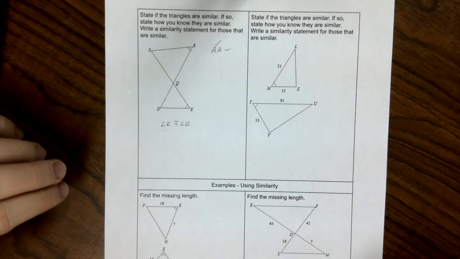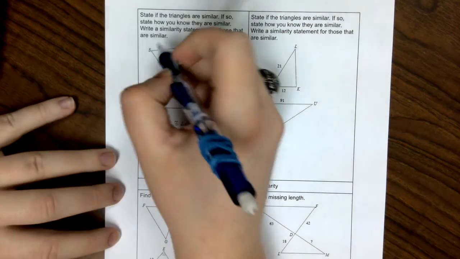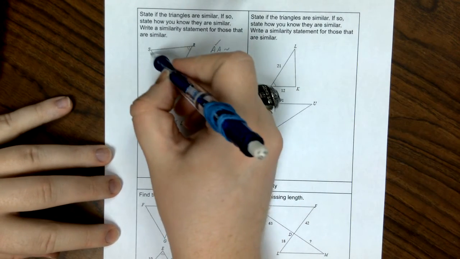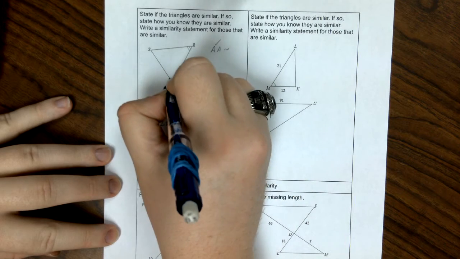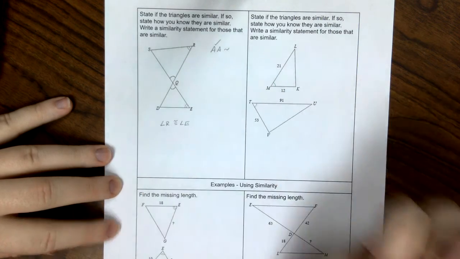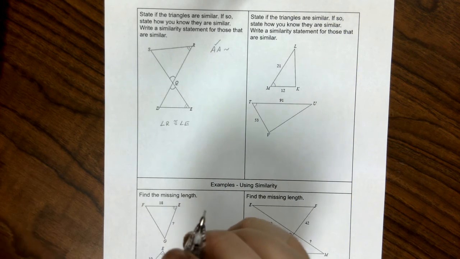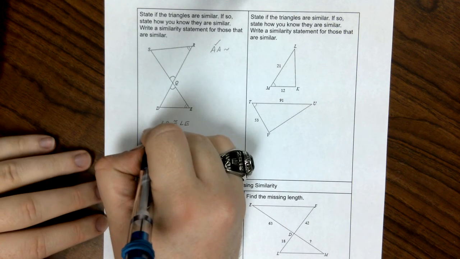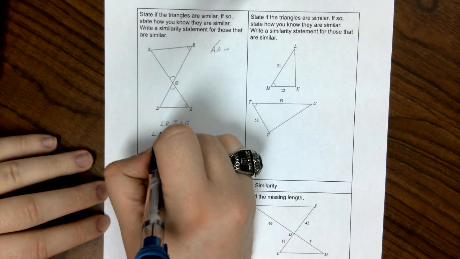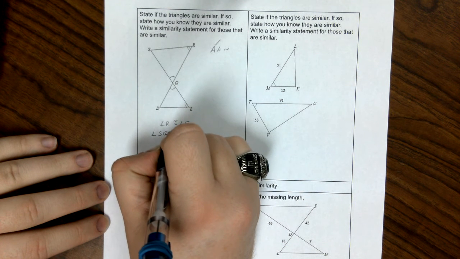Where's the second angle pair come from? Well, look a little bit closer. We see another X, and we know that that pair is congruent, those two. Now, I want you to specifically name them for me. So we're going to say angle, let's just say I go with SQR.